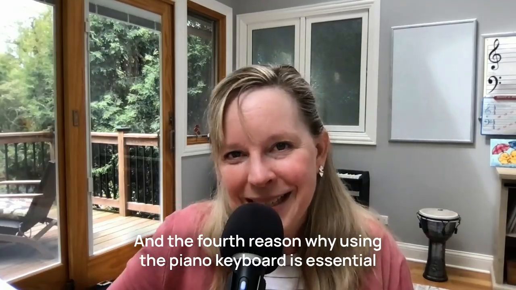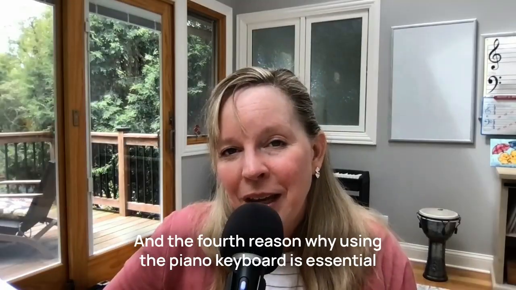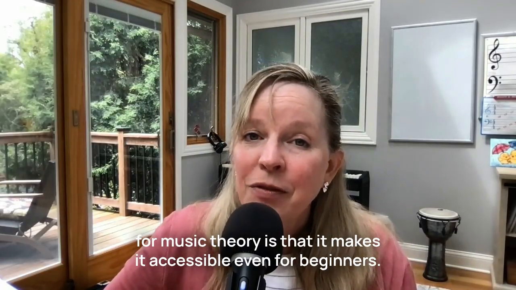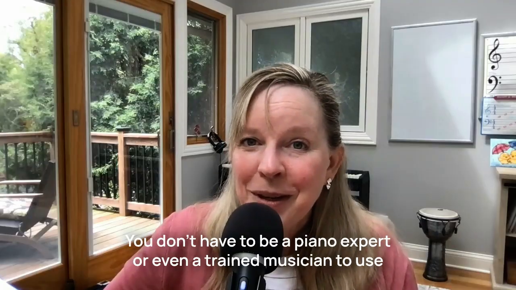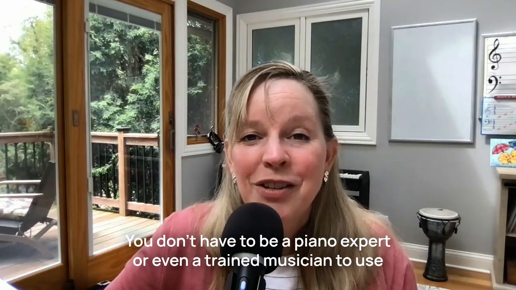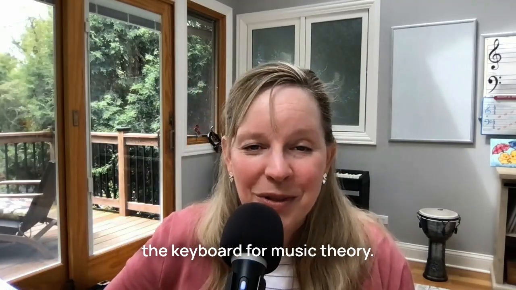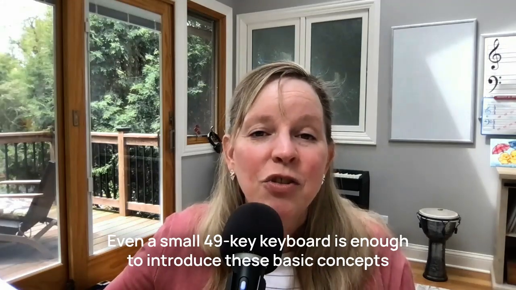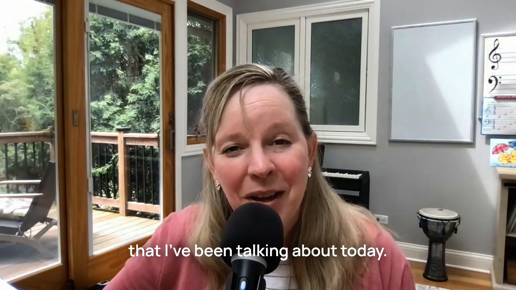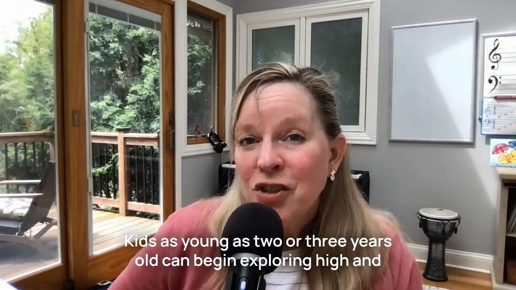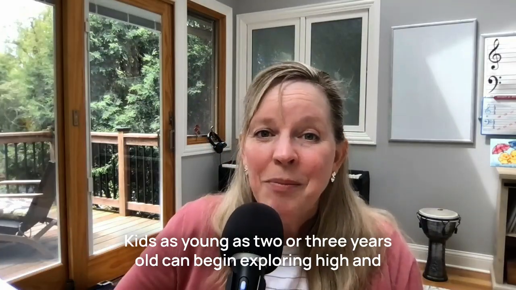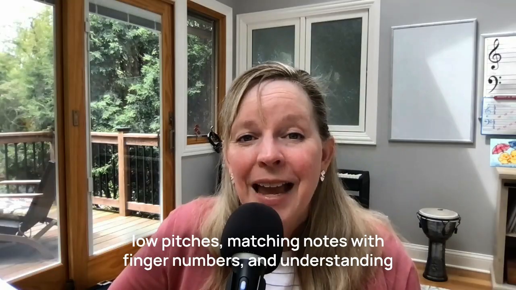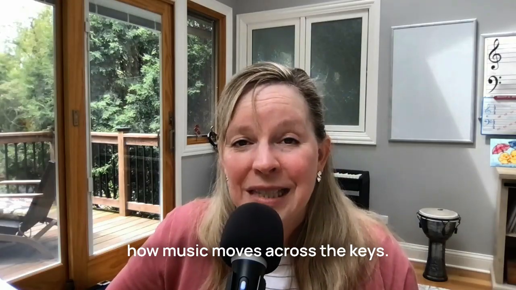And the fourth reason why using the piano keyboard is essential for music theory is that it makes it accessible even for beginners. You don't have to be a piano expert or even a trained musician to use the keyboard for music theory. Even a small 49-key keyboard is enough to introduce these basic concepts that I've been talking about today. Kids as young as 2 or 3 years old can begin exploring high and low pitches, matching notes with finger numbers, and understanding how music moves across the keys.